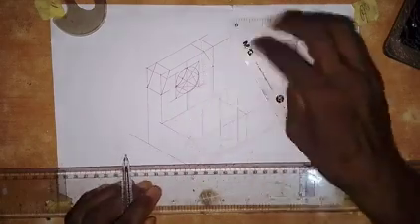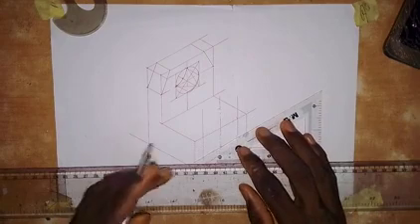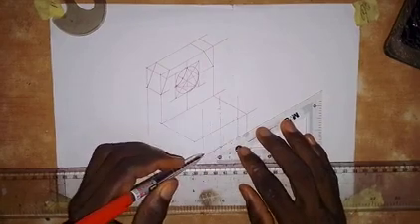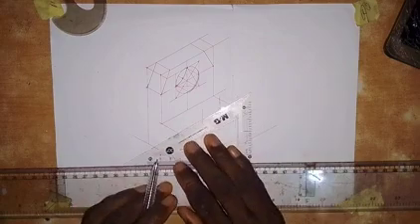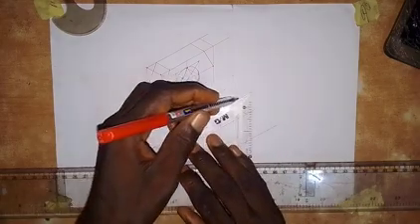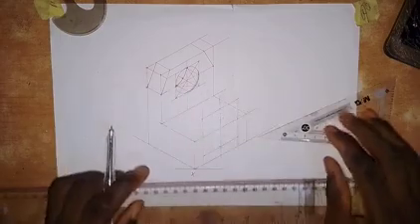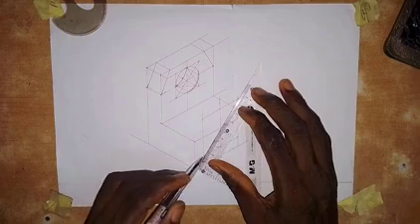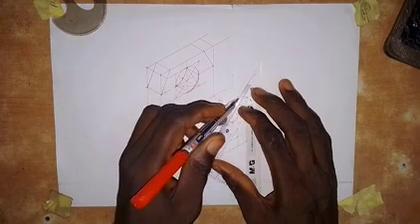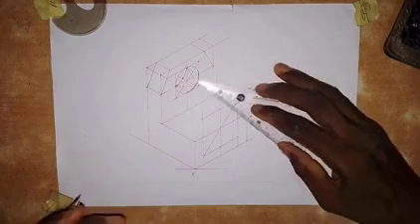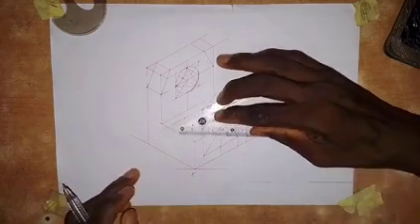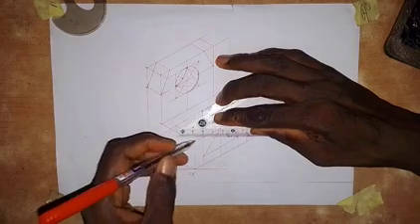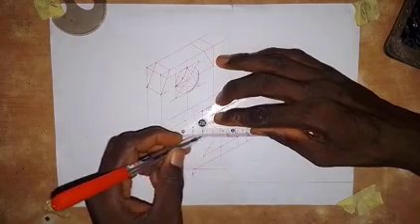All right, and then we draw this line. So we connect this together. We are just producing half of it, so just join this point together with this point.